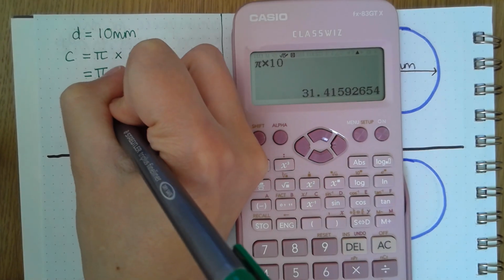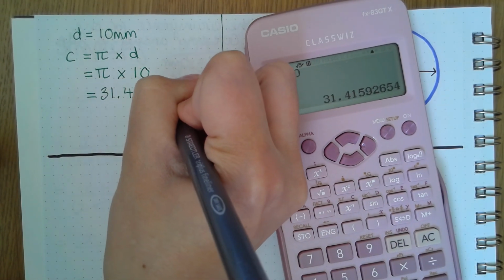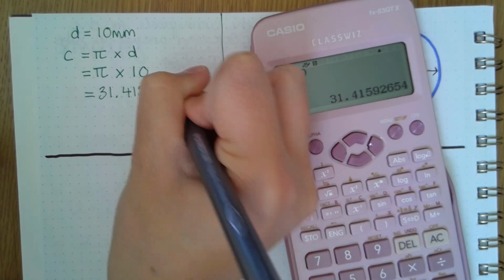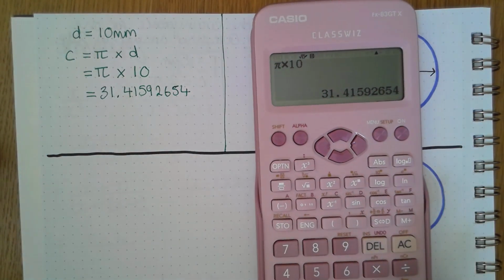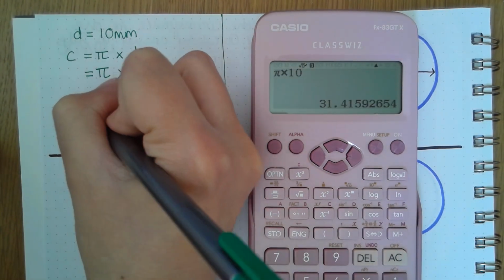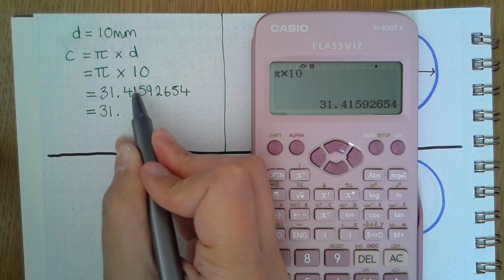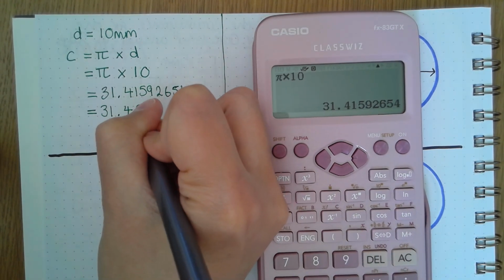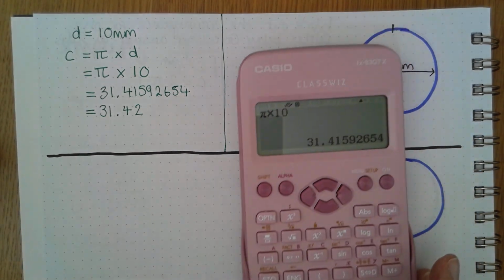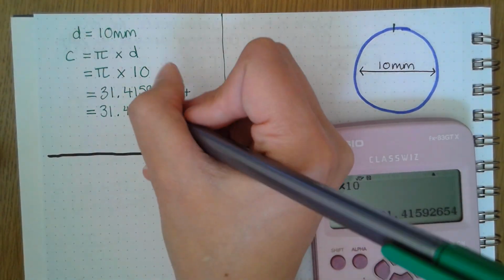31.4159265. I'm going to write it all out first, okay, just in case that I make a rounding error. And then when it says 2 decimal places, 31 point, the 5 makes the 1 round up, so it's 42. Okay, my units, circumference is a length, so it stays as millimeters.